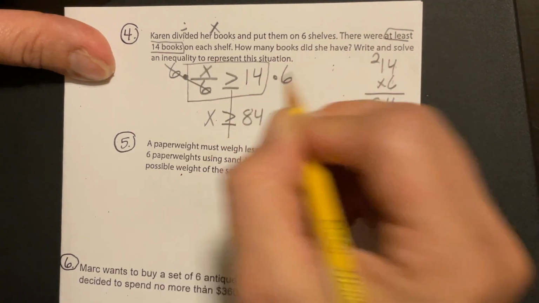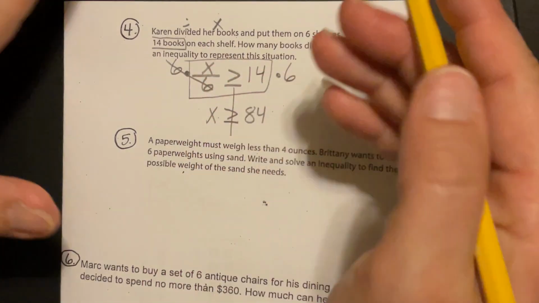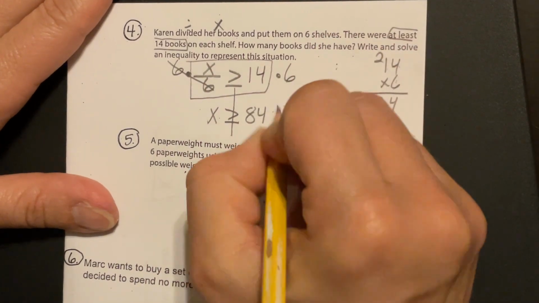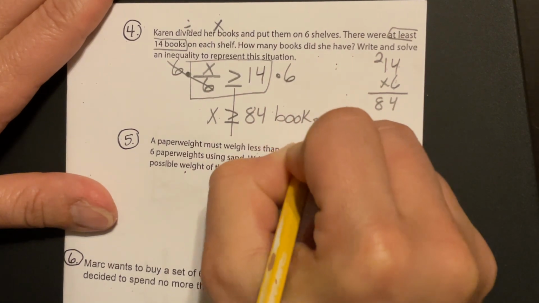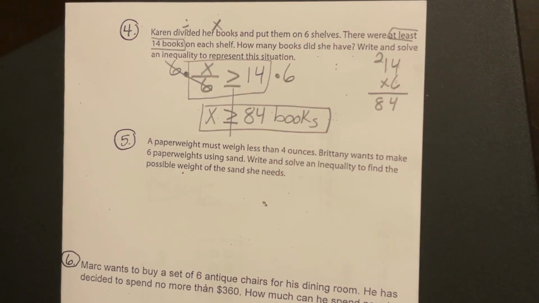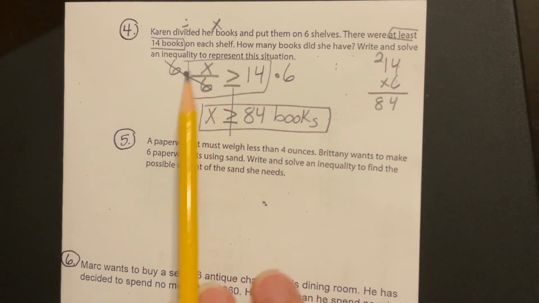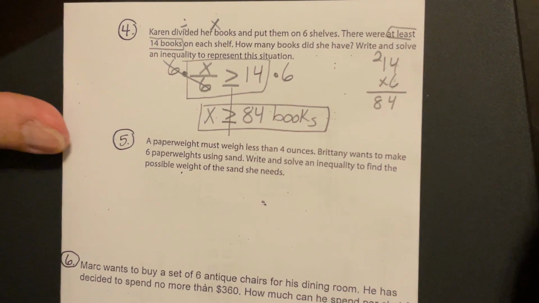And because this is a word problem, that X has meaning behind it. In this case, how many books did she have? More than or equal to 84 books. There's your final answer. The word problem's on your homework. Half credit for writing it, half credit for solving it. So make sure you do both, please.